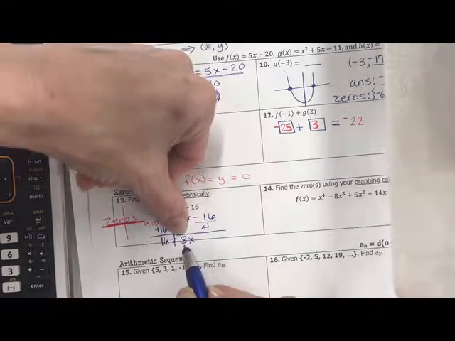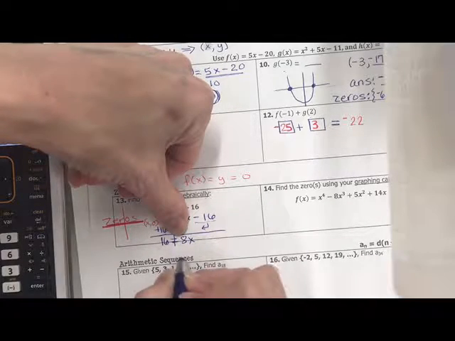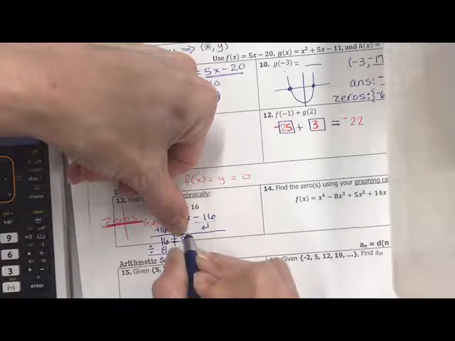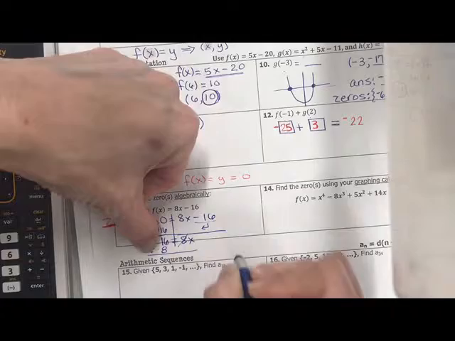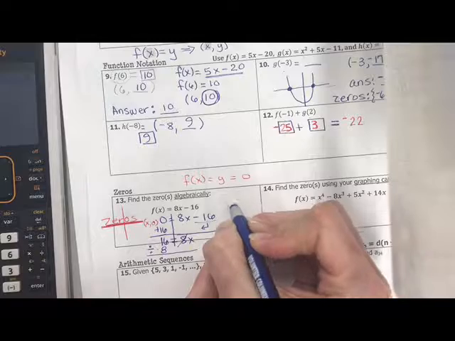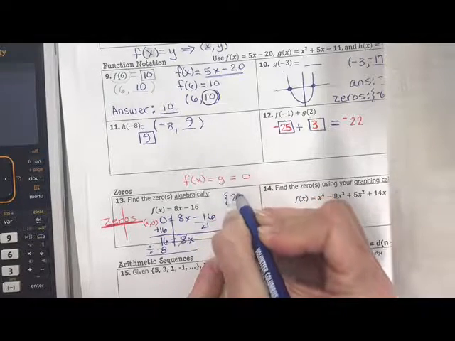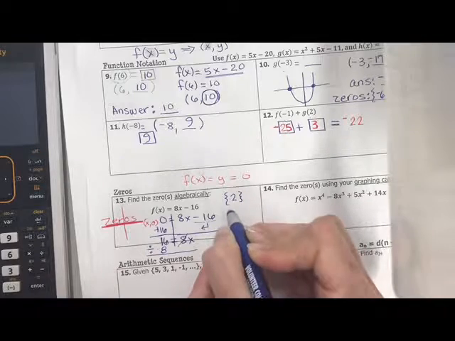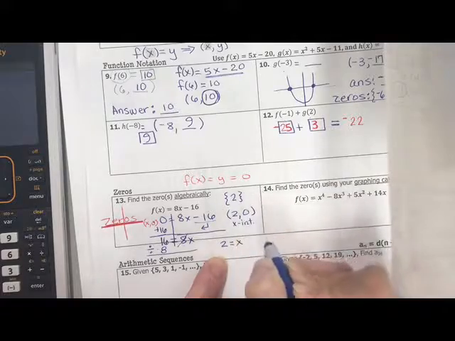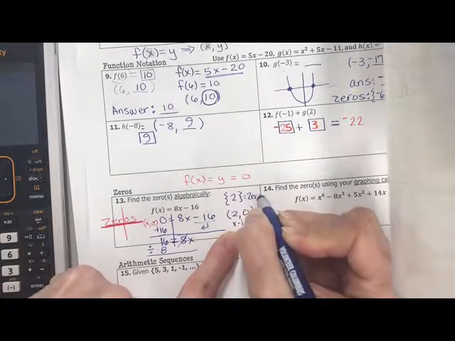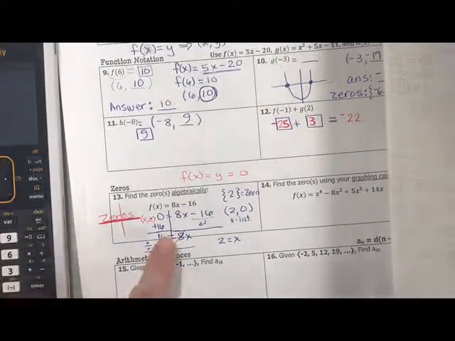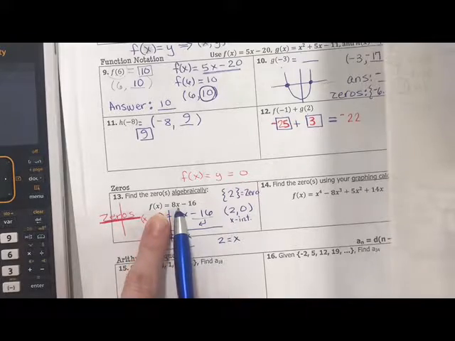And now I have 8 times x, so I need to divide by 8. So 16 divided by 8 gets me 2. So 2 is x. So our 0 is 2. Okay? X-intercept would be (2, 0). X-intercept. And this is our 0. We only have one. Okay? And you will find that when you're dealing with linear functions, you will have one zero.